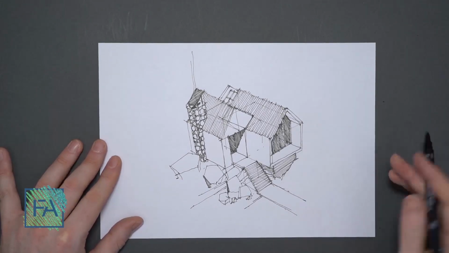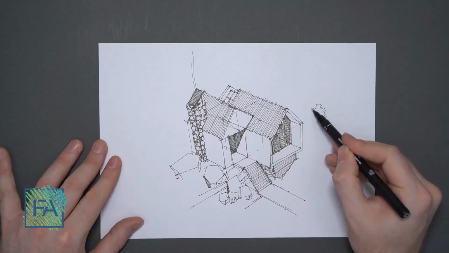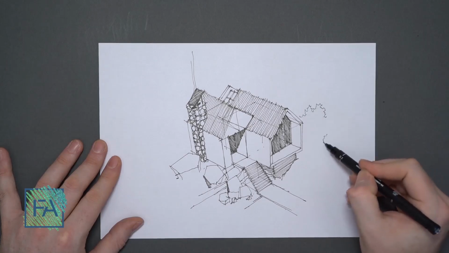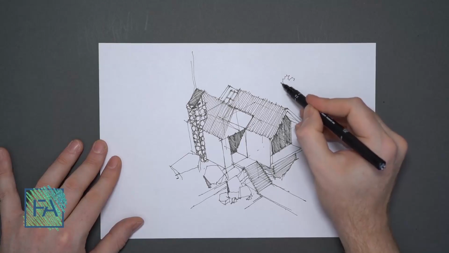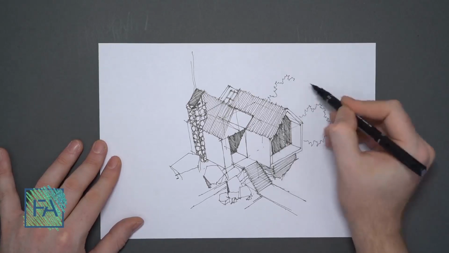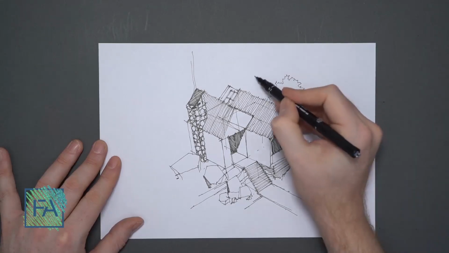And added some trees and more details. We can make this simple design go further. We'll use wrinkled lines for the trees, and I'm showing a good atmosphere here.